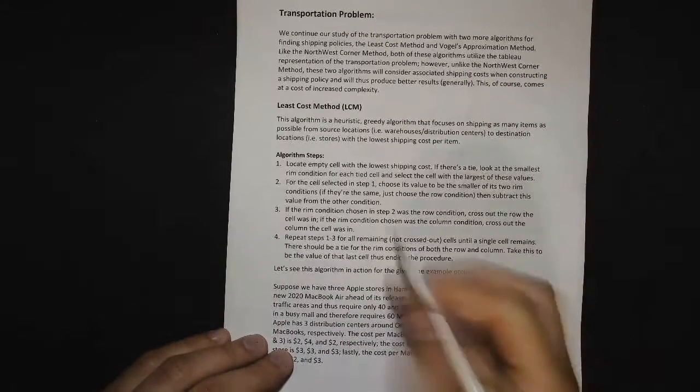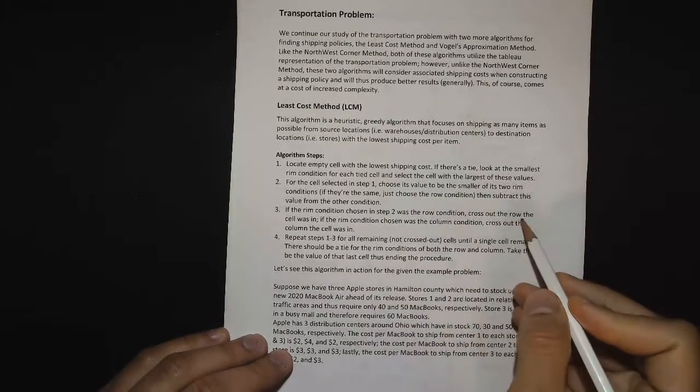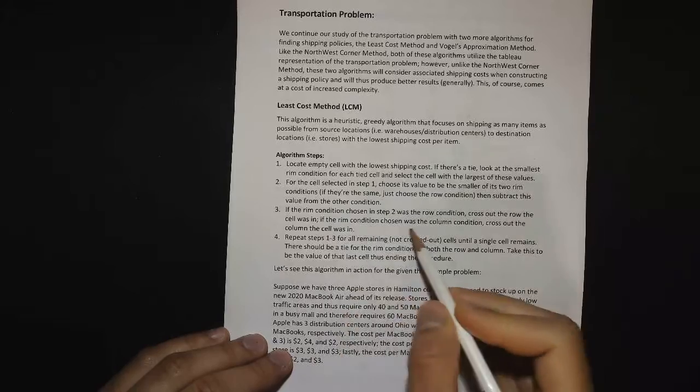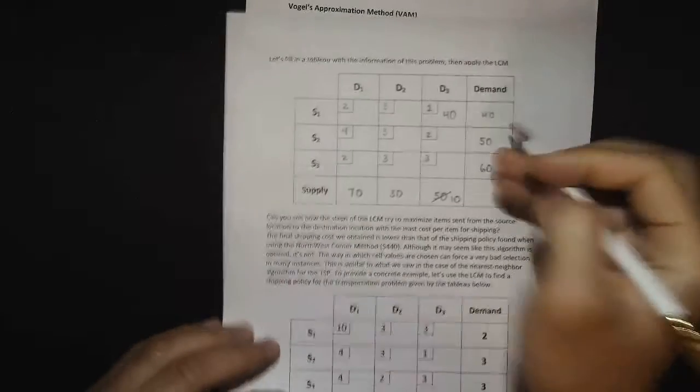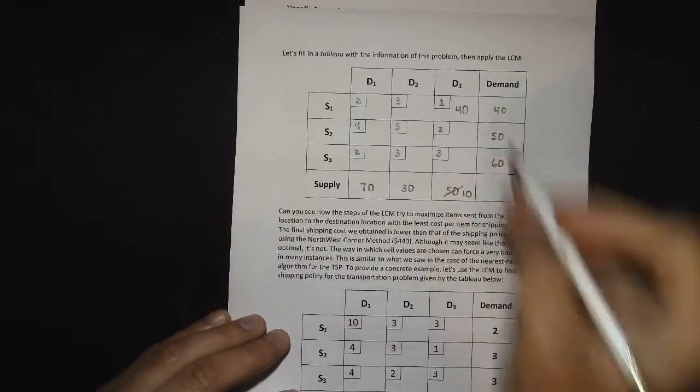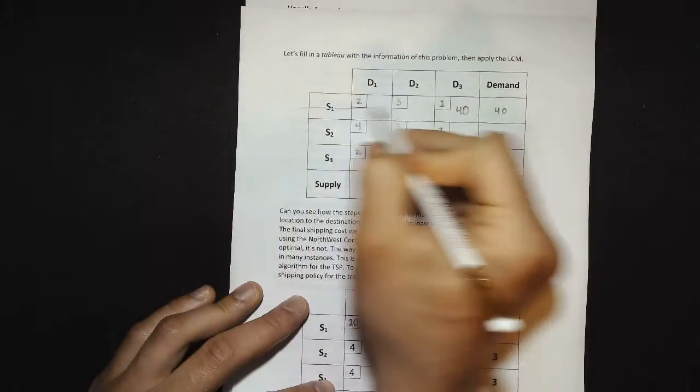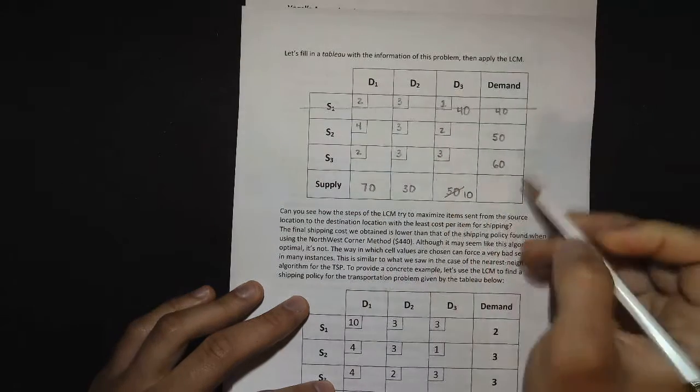Step 3. If the rim condition chosen in step 2 was the row condition, we cross out the row, while if it was the column condition, we would cross out the column. The rim condition that we chose for the value of the cell was the row, so we cross out the row. Why do we do that?